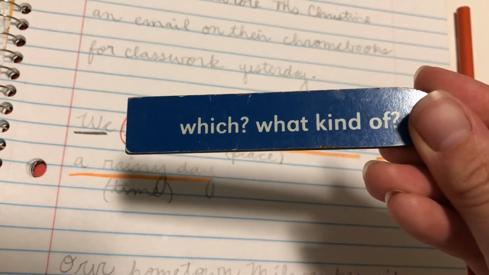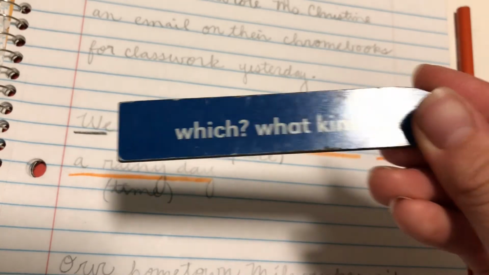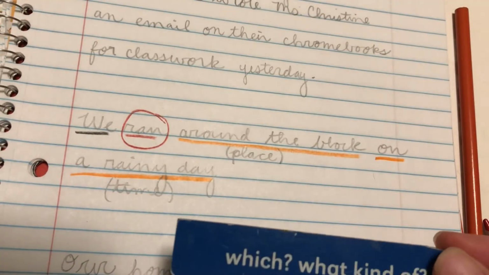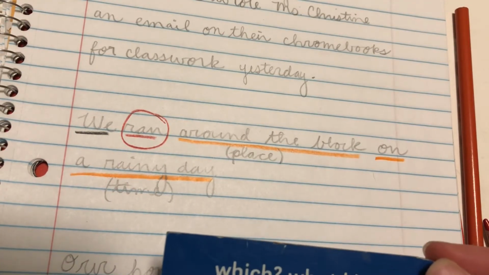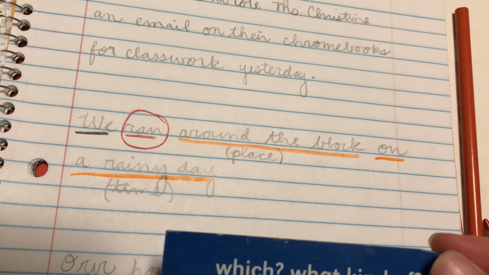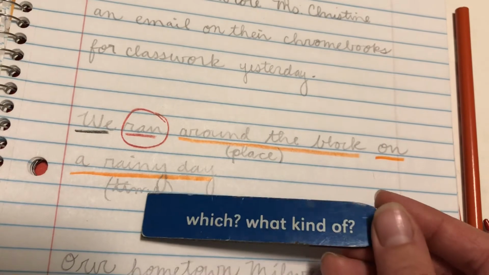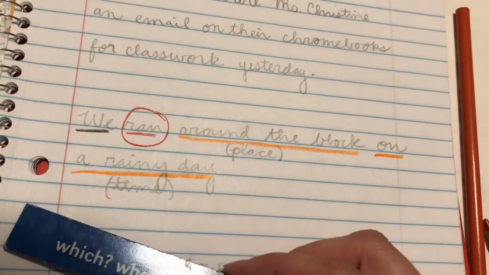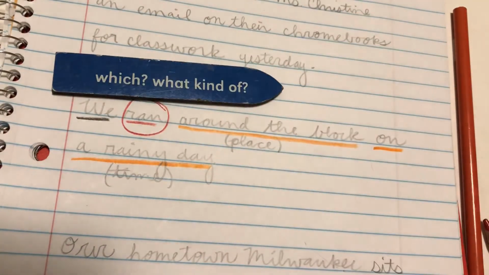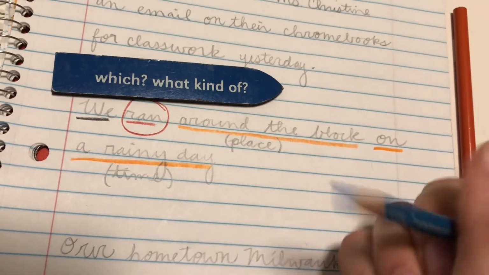Which, what kind of? Now, can we find a place in this sentence where this might fit? Well, what kind of day was it? It was a rainy day, so I got a blue colored pencil now.